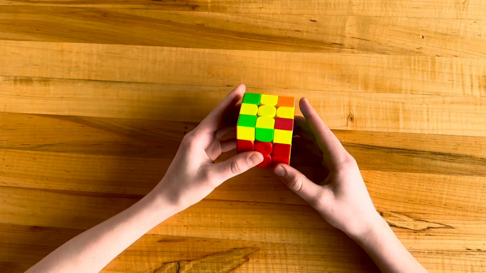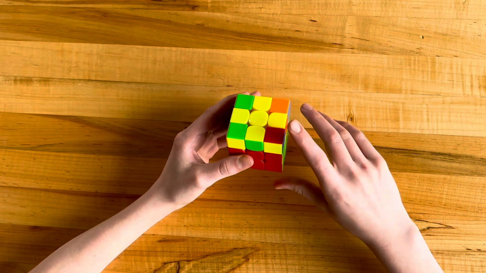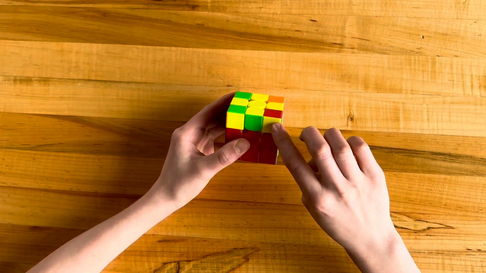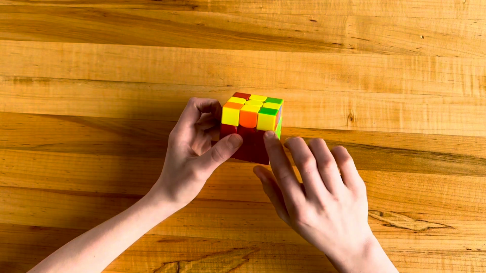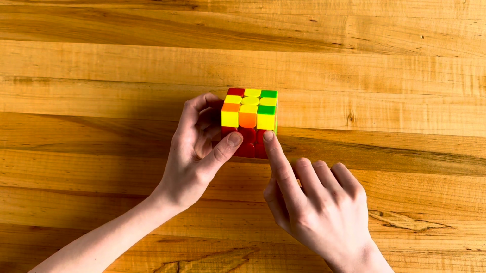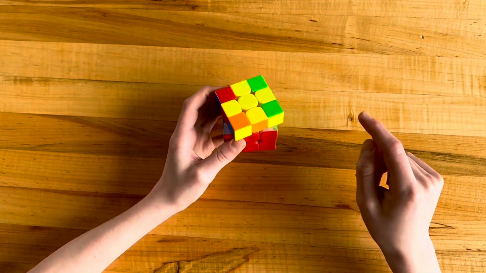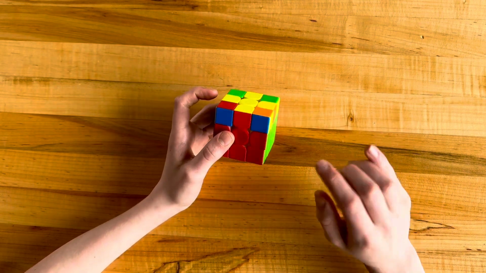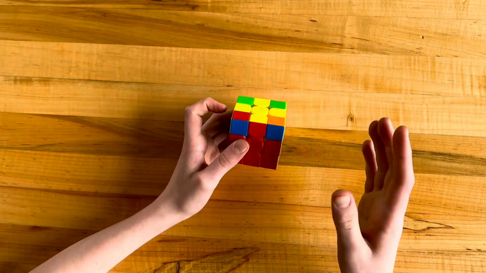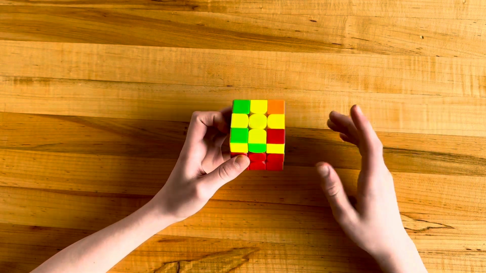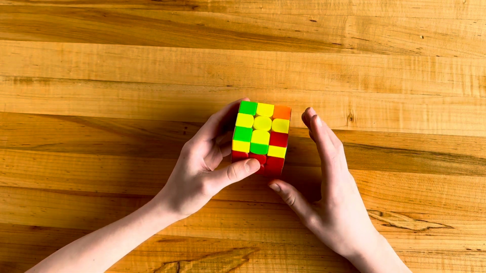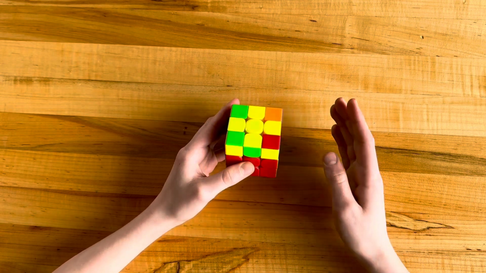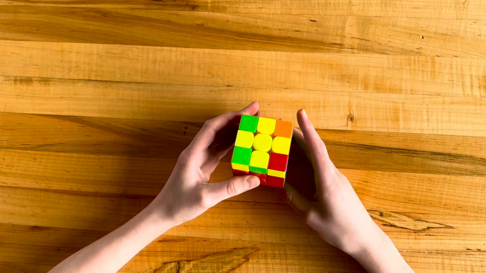So when you're doing this algorithm, it's really important to do the algorithm from the side where you can see 2 yellow pieces. It doesn't matter which side, but make sure that you can see 2 yellow pieces, because if you do it on a side with no yellow, it will not solve this case, and it'll just bring you to another case.